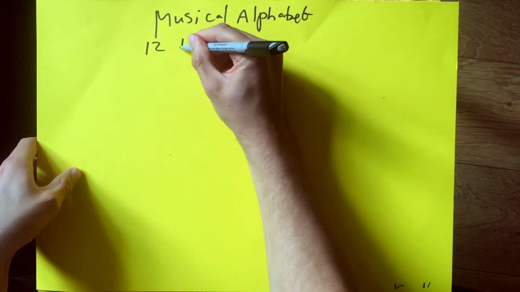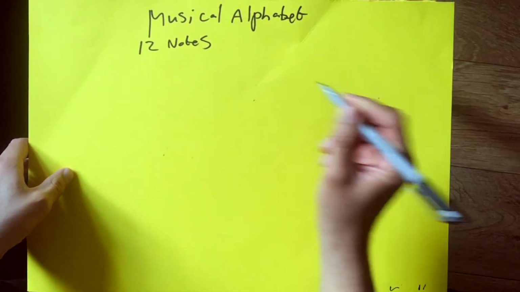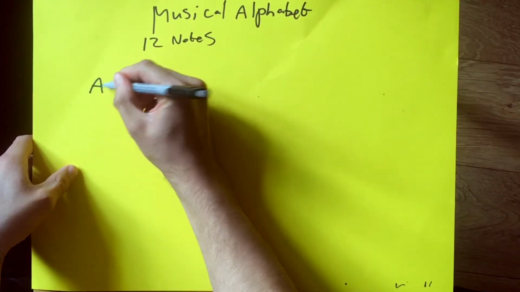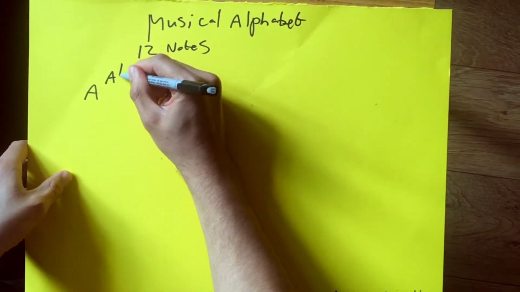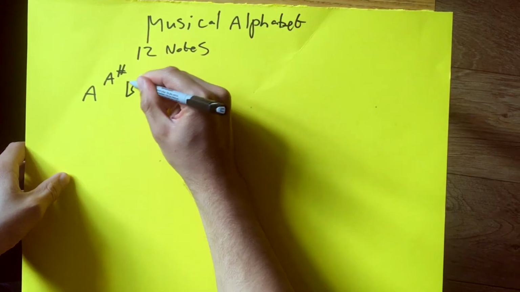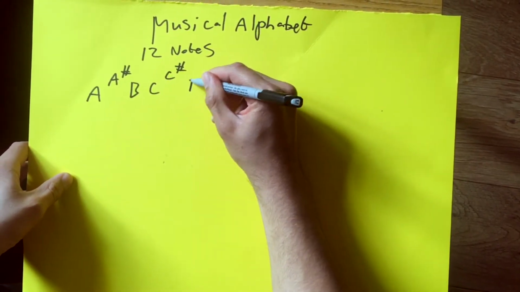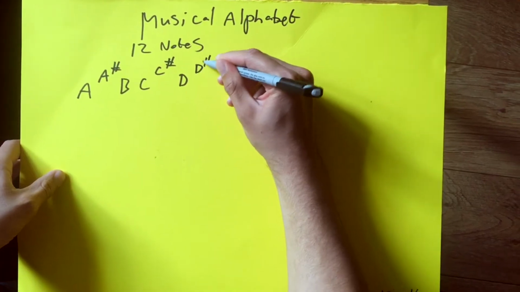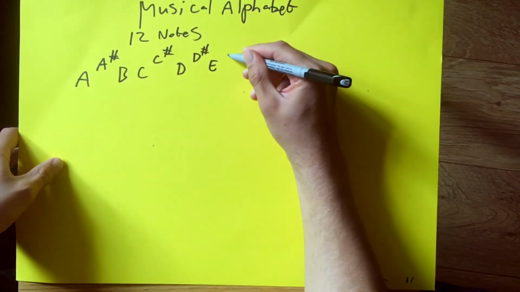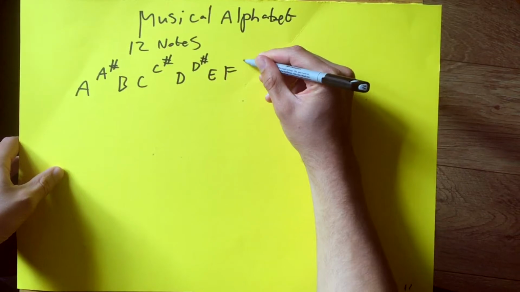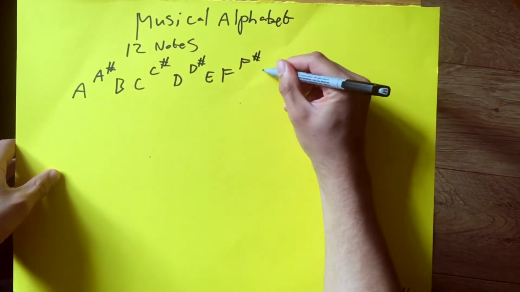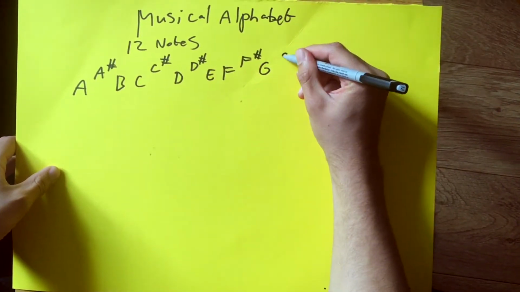So we have 12 notes, and these notes I'm going to write out: A sharp, B, C, C sharp, D sharp, E, F sharp, G sharp.